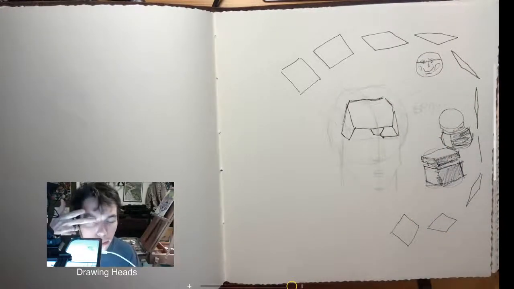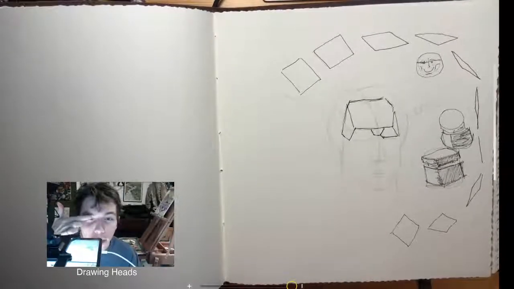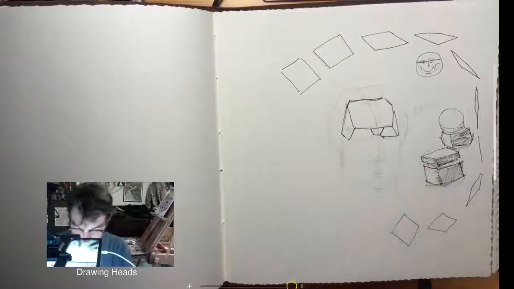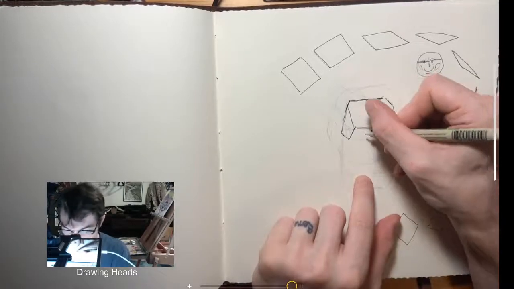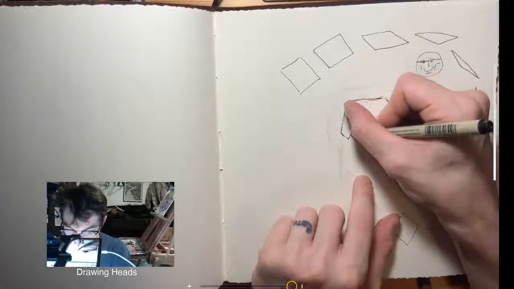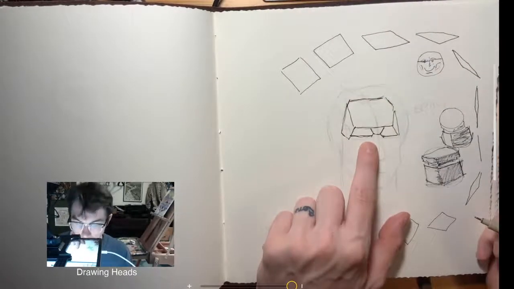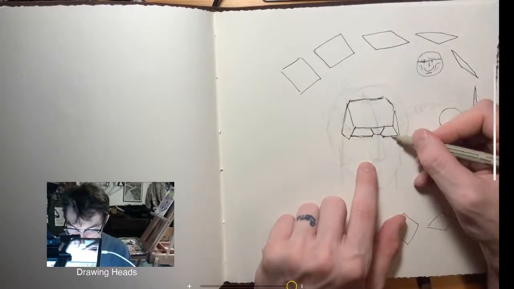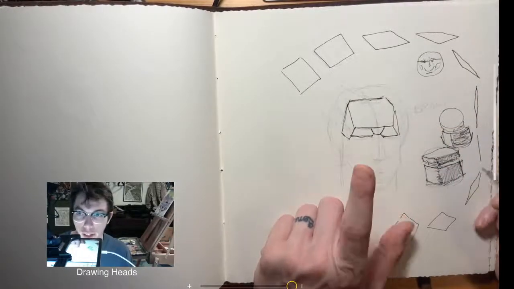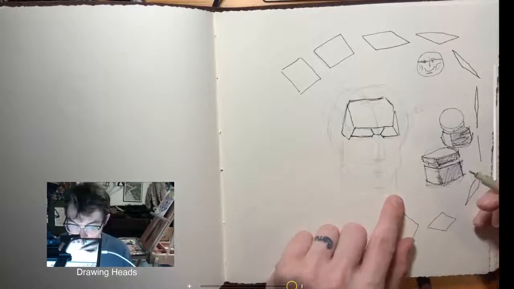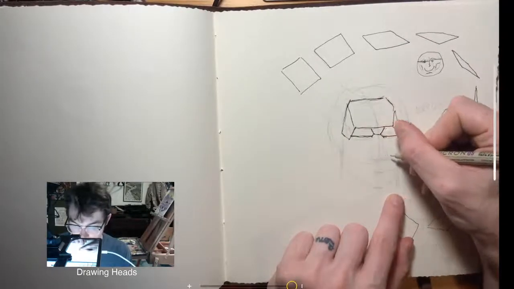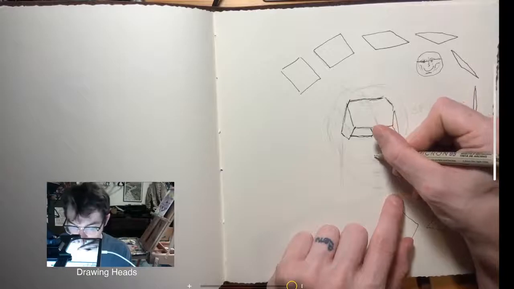This is kind of like the plane of the eye where it's like an underside, so above the eye. So that's what we're drawing here. It's an above the eye area. So the eyeball would sit in here somewhere. But let's not do the eyeball because that's a circle thing. We're simplifying. Now I want to do the nose.